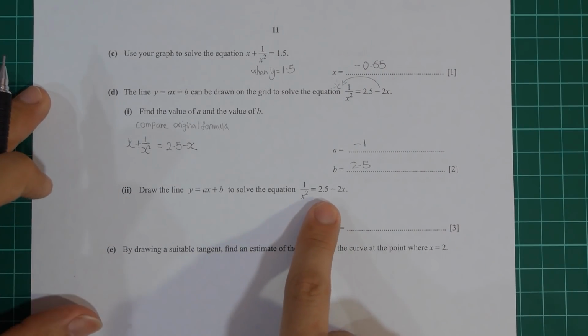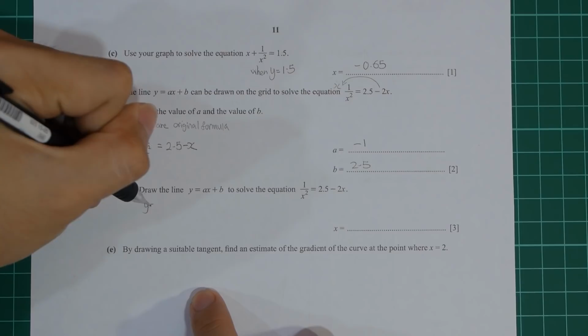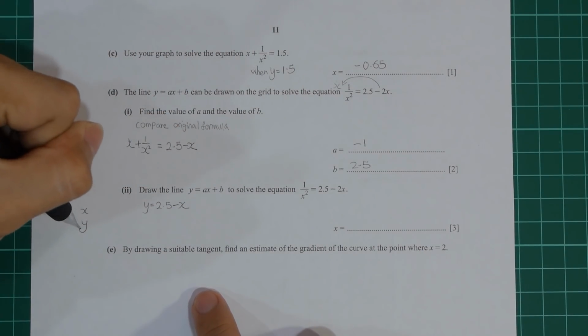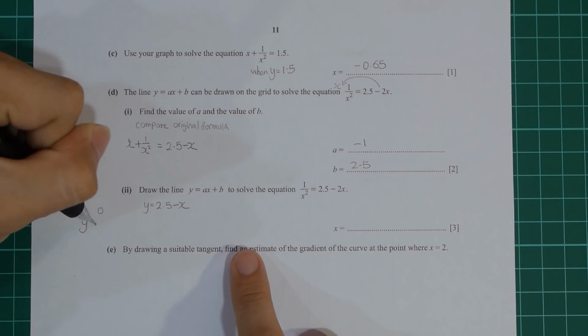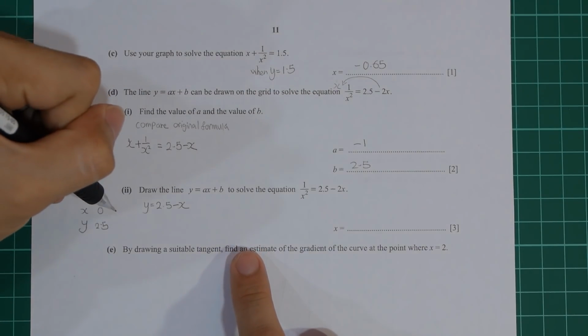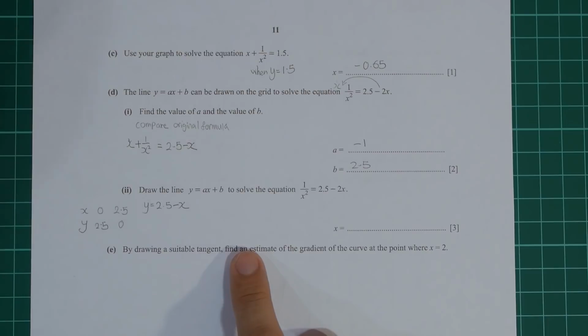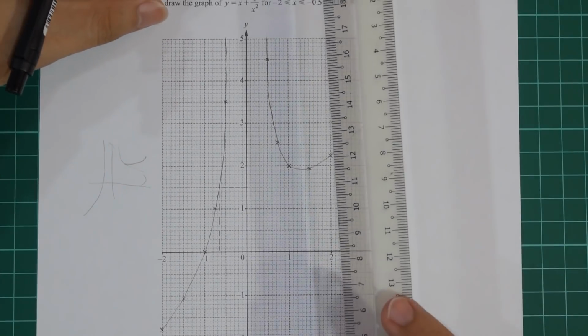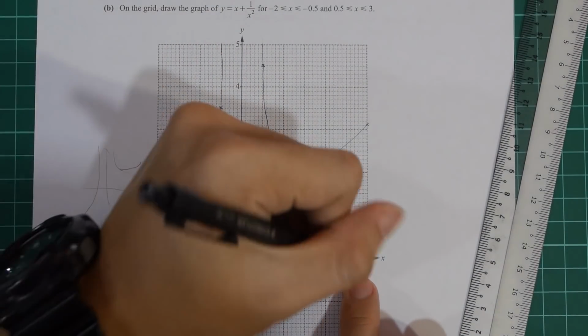So in order for you to draw out the line, you are required to set some variables and plot down minimum 2 points. Then you are able to draw out the line, and the intersection will be the answer.